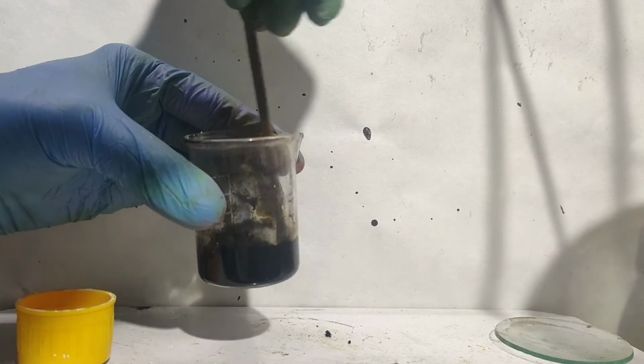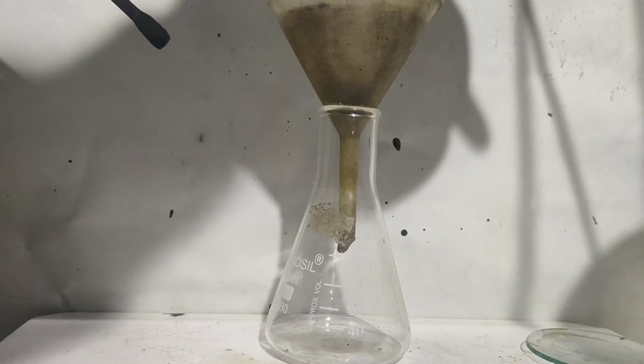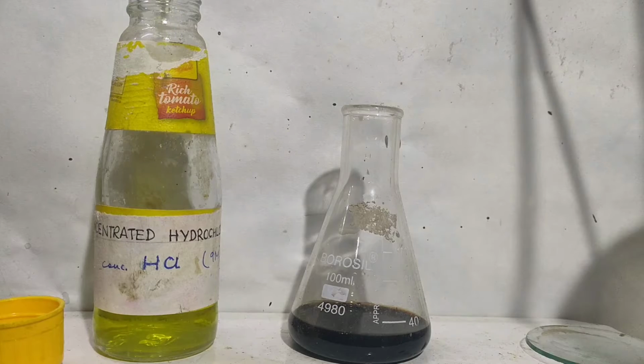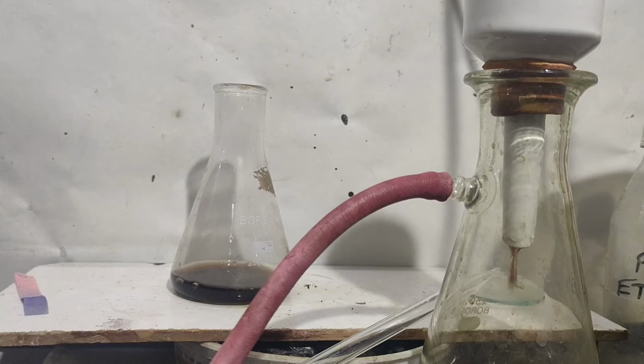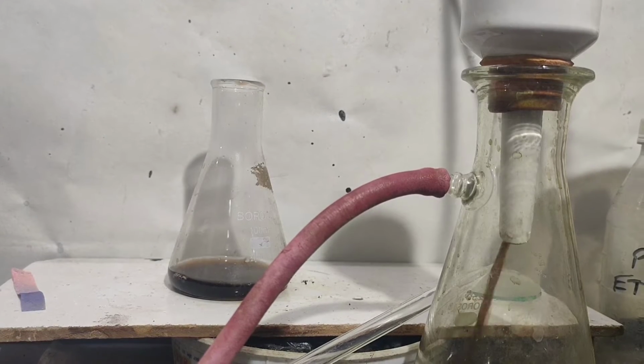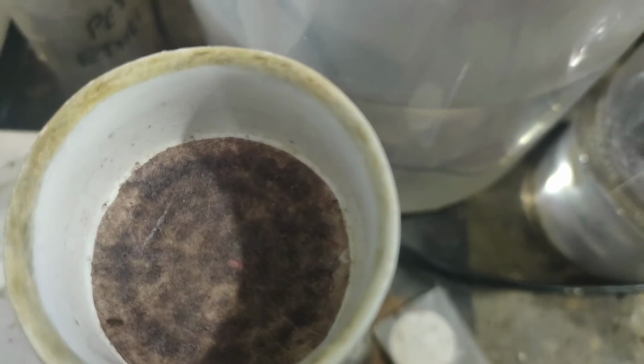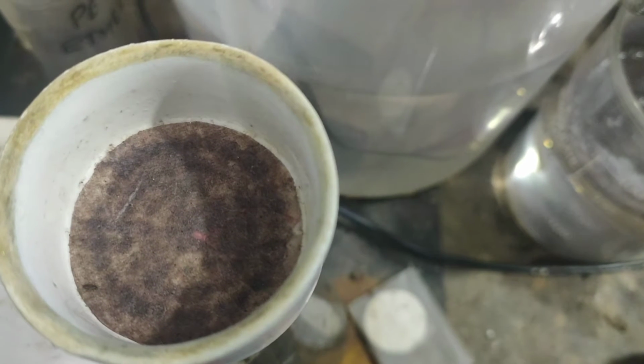The filtrate came as a black solution. To the filtrate, I added HCl until the solution was acidic and filtered it. No solid residue was obtained. The reaction was a complete failure.